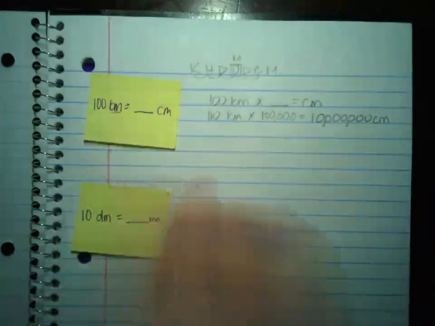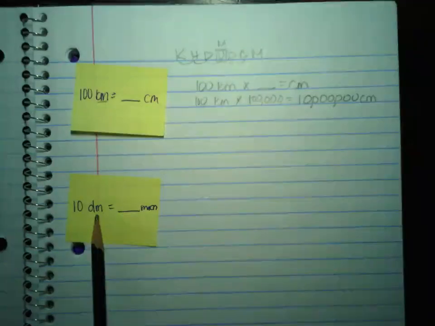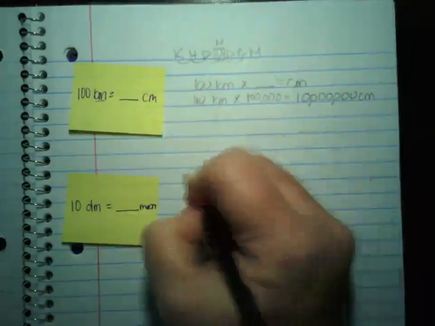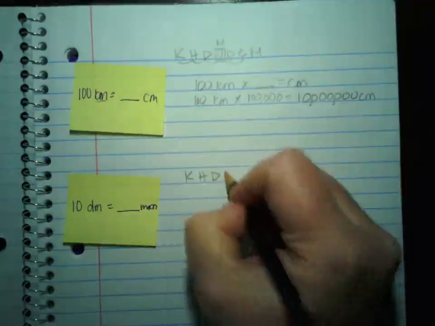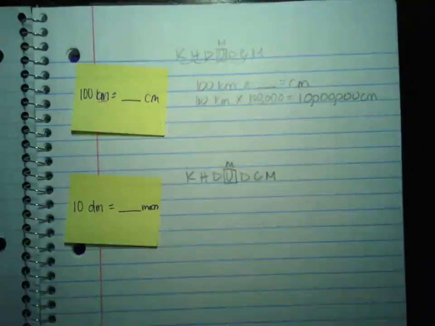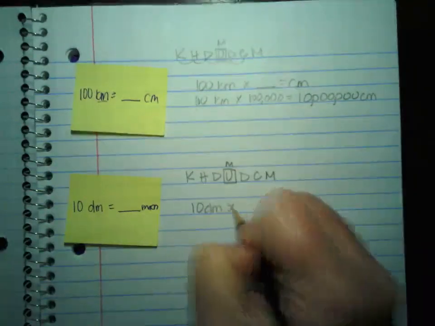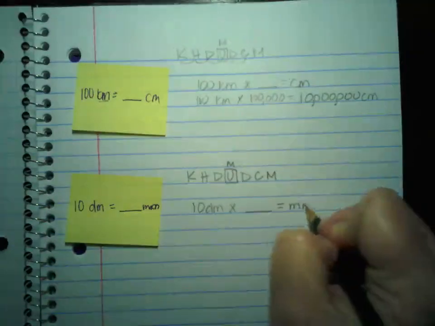All right, what if we have, my handwriting is not very good. So what if we have now 10 decimeters is equivalent to how many millimeters? King Henry doesn't usually drink chocolate milk. And this is meters, remember? All right, so if I am converting this, I am going to take 10 decimeters and I'm going to multiply it by something to equal my millimeters.